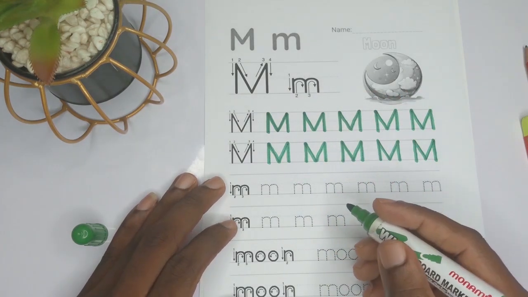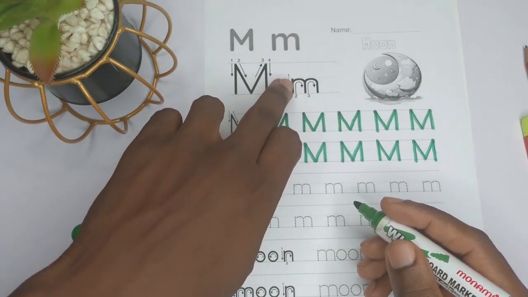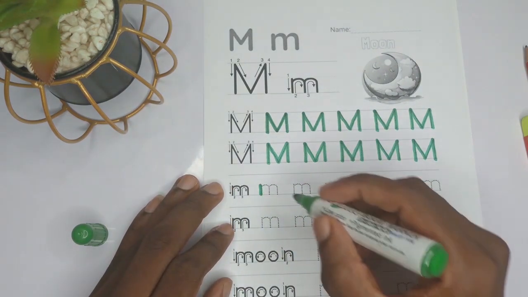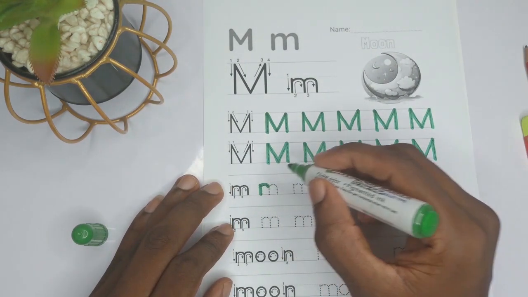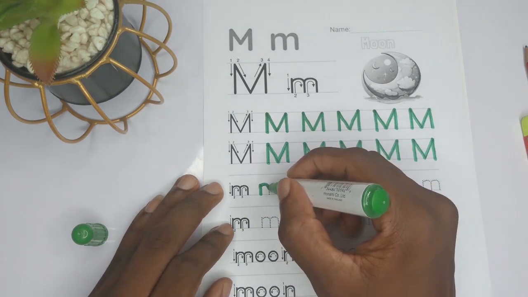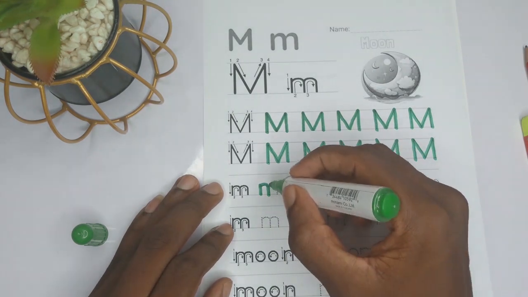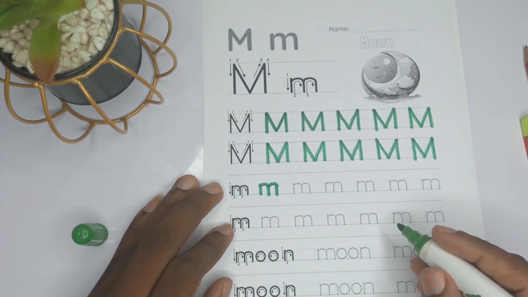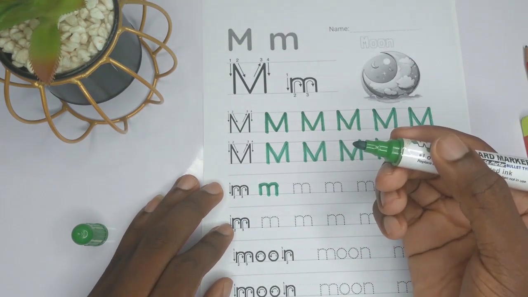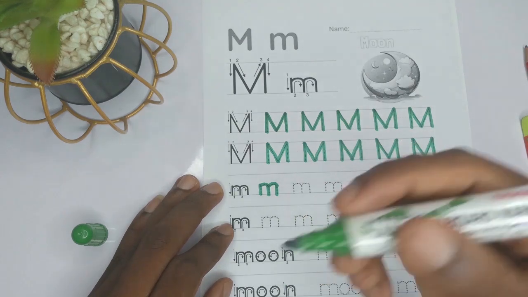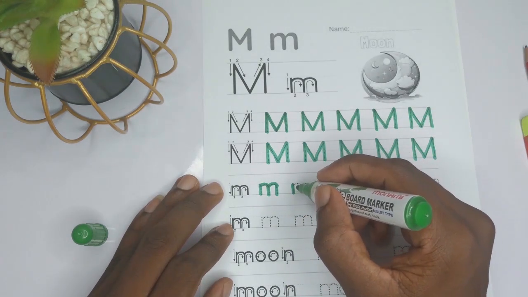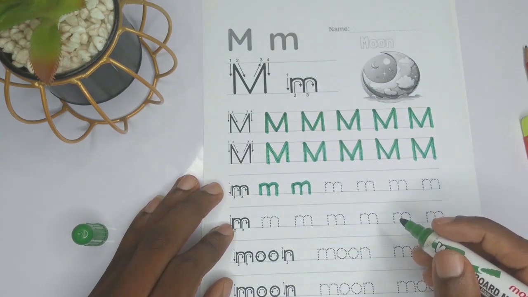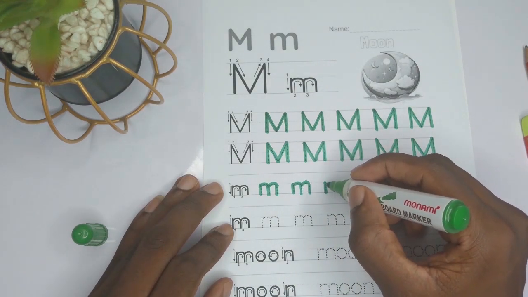Now for small m, between the second and then the last guideline, as you can see over here, we draw a straight line like this. Then we curve it a little bit at the top, small like that. Then we bring it down, okay. Then we curve a little bit again. Then we bring it down. That is small m. So the more you practice, the better you become, and then the faster you get. So straight line, you curve and you bring it down, curve and you bring it down. That is small m. So we repeat the process again.